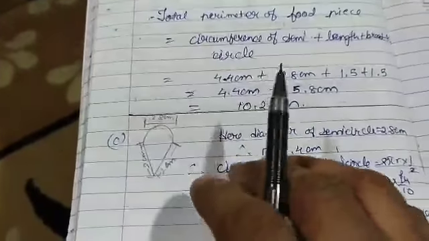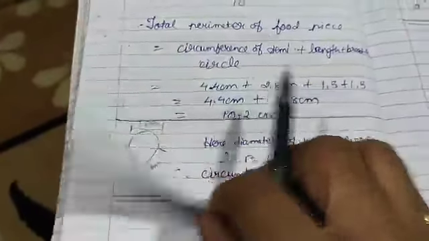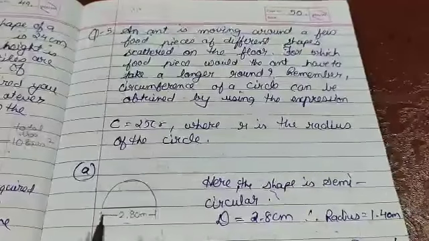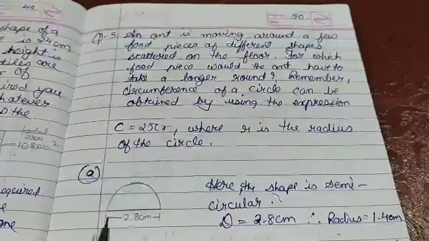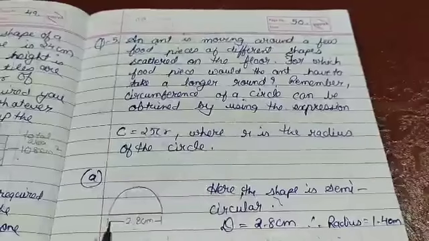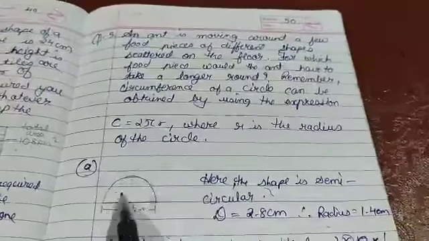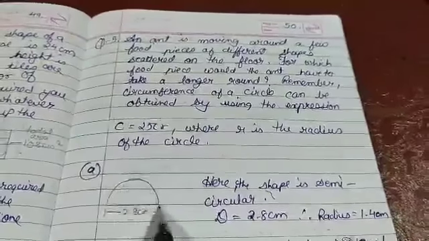For each we have to find the value, that is the value of the perimeter, and at the end we have to consider which shape is longer. So that means the ant has to take a longer round. First figure is given over here, whose radius is given, it is one kind of a semicircle.